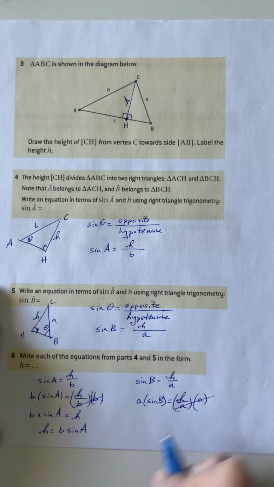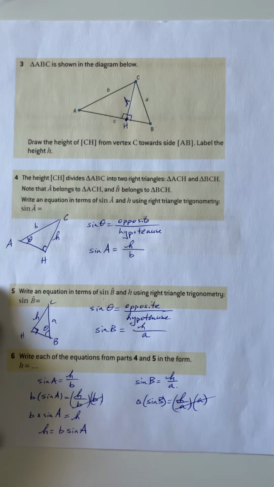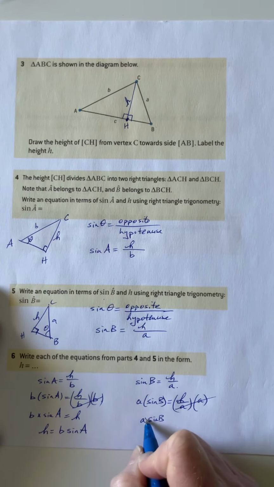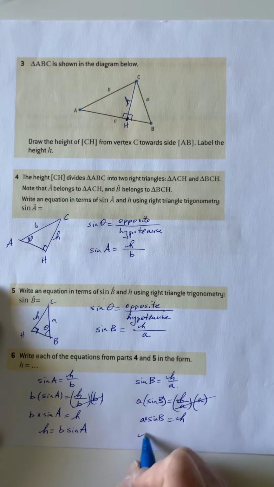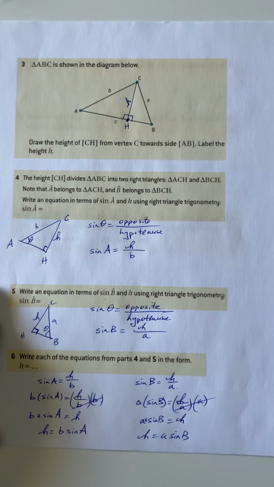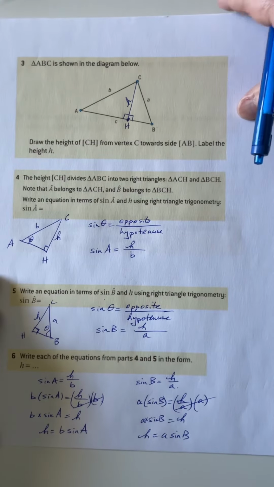And these ones cancel because they equal 1, A divided by A. And A sine B, let's multiply, equals H. So H equals A sine B. All righty, here we go.